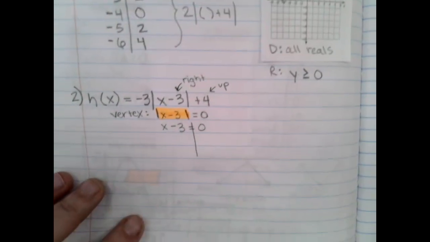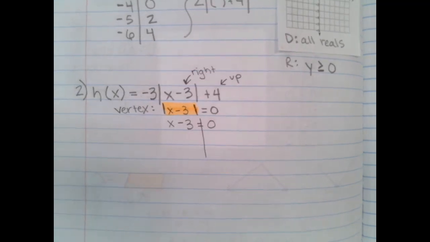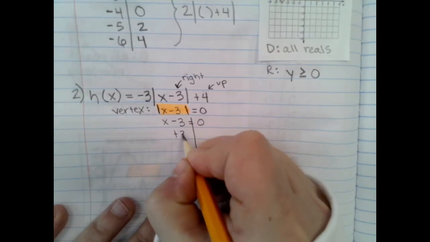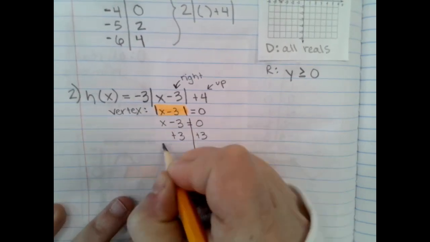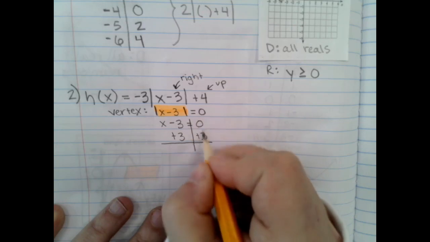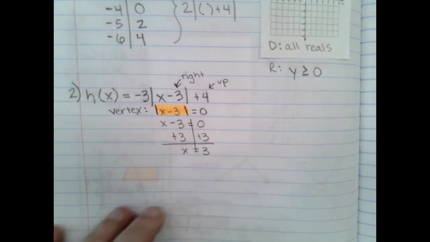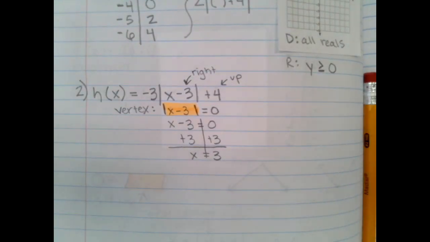Write an equation. Sometimes we have a tough time with math, even though we know the answer to that question. When we're asking it as a vertex, our brain is like, what? Okay, how do we get rid of a minus 3? Plus 3. And 0 plus 3? 3. All right, so that's our vertex.